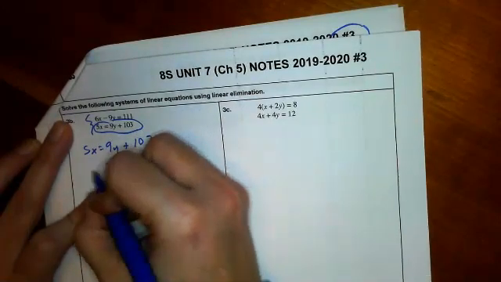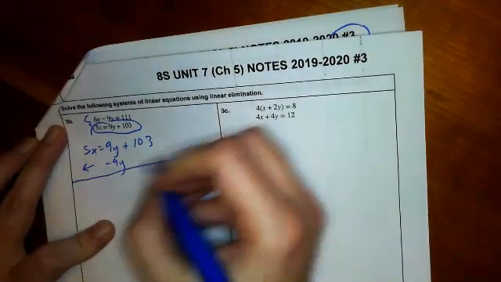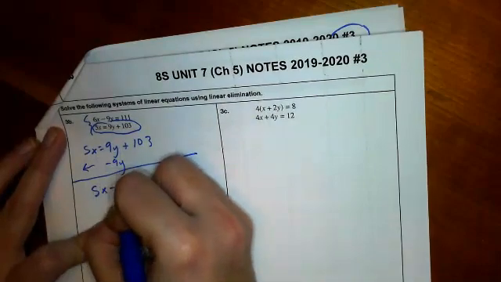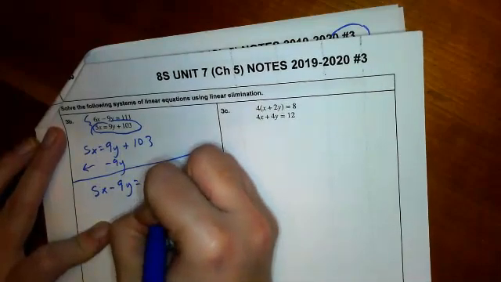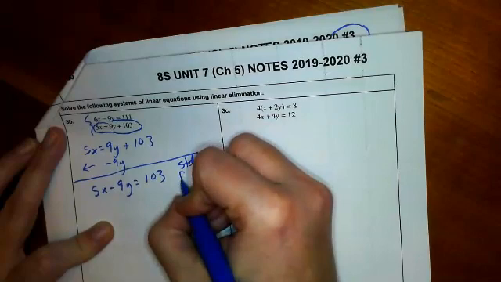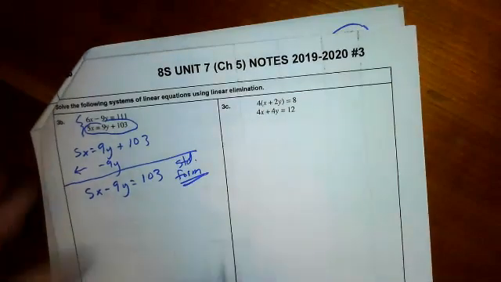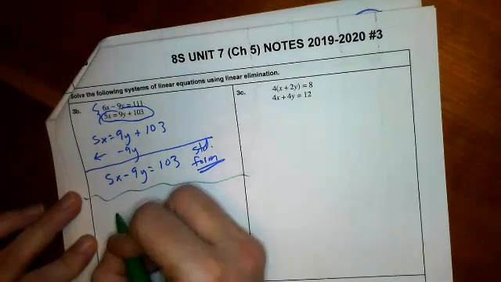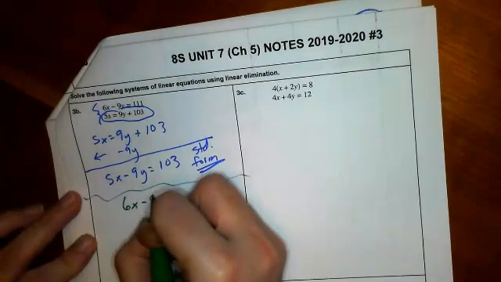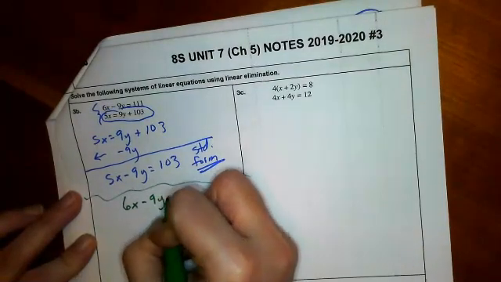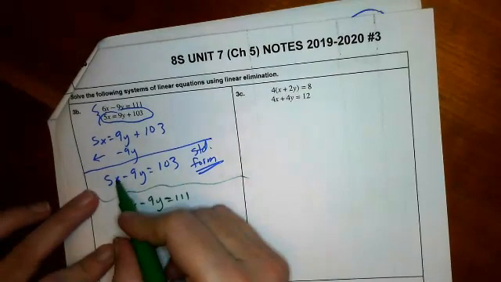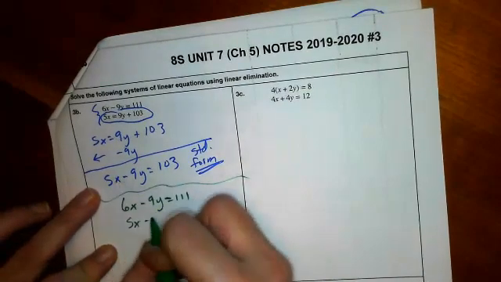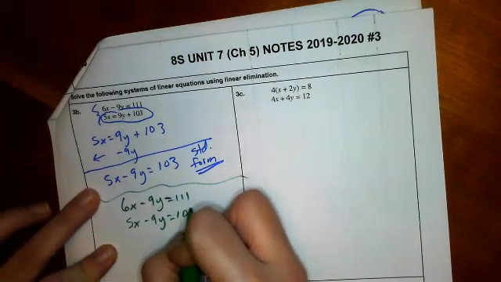I'm going to subtract 9y from both sides. I get 5x minus 9y equals 103. I want to get it in standard form. Okay, now I am. So I'm going to rewrite. I've got 6x minus 9y equals 111. And I've got what? Down here, 5x minus 9y equals 103.